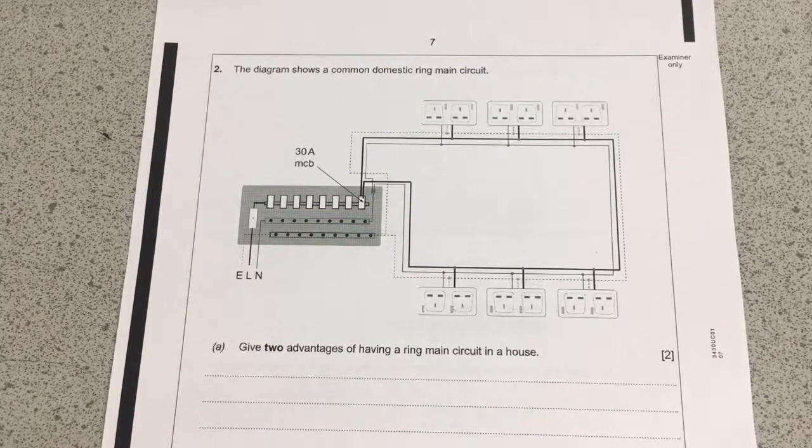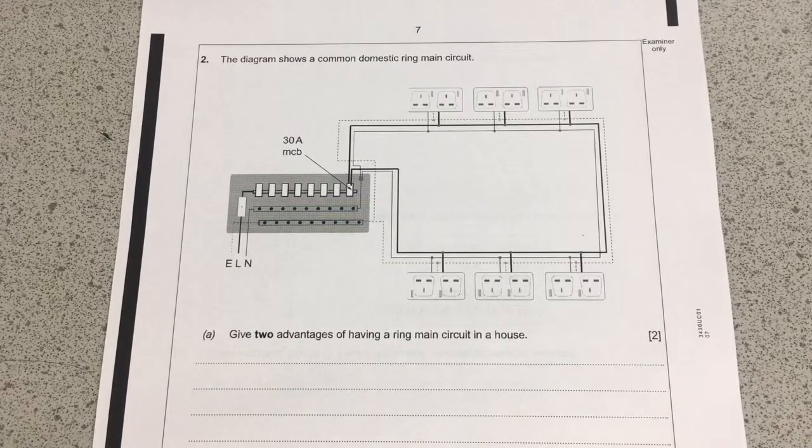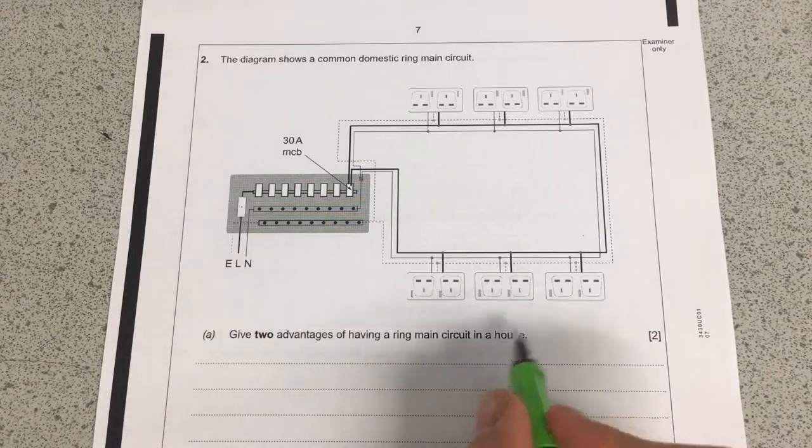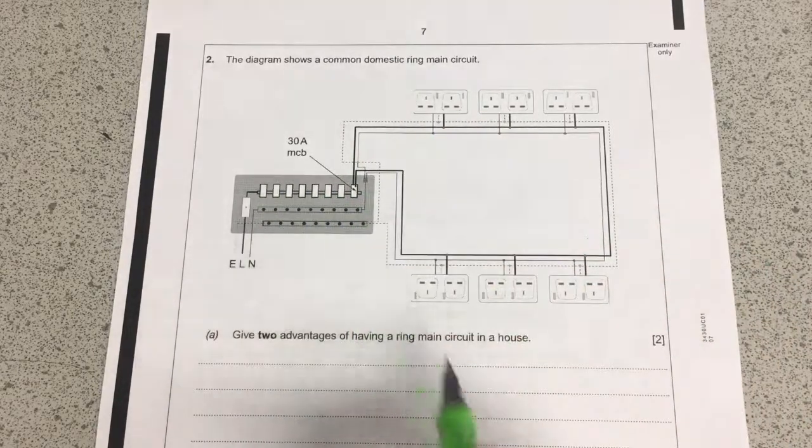Hi, this is a foundation tier question from the GCSE Unit 1. It's all to do with the domestic electricity section, and this in particular is looking at the ring main inside the sort of house or a lab maybe. Okay, so it says, give two advantages to having a ring main. This is what we call a ring main.